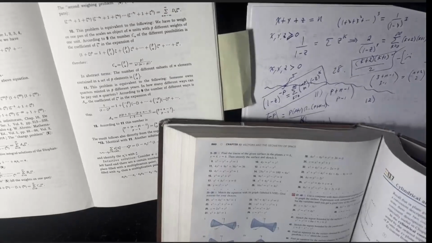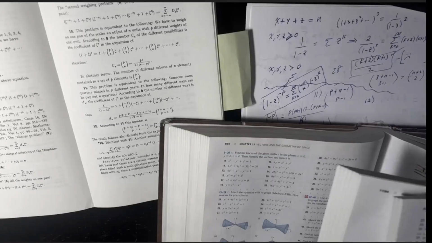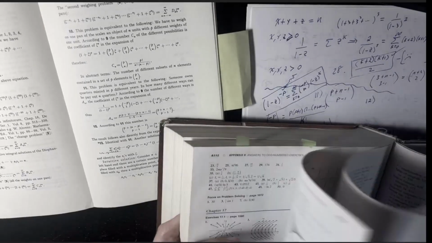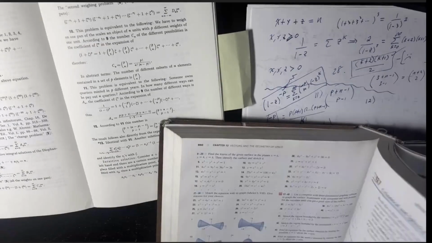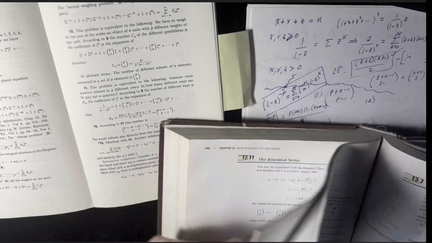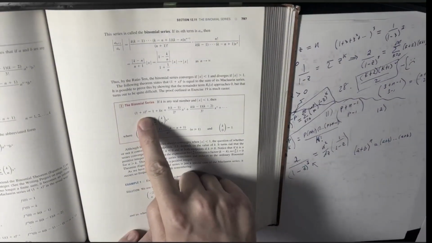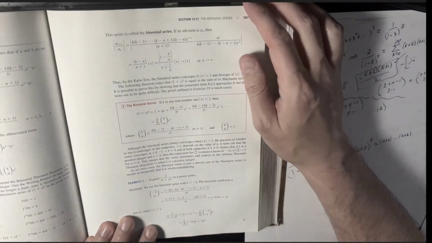Let's see if I can find it. Now this one's not going to be, page 799. This one's not going to be the reals, but, so this is, oh, no, this is a real number. Okay. Yeah, he doesn't prove it here.